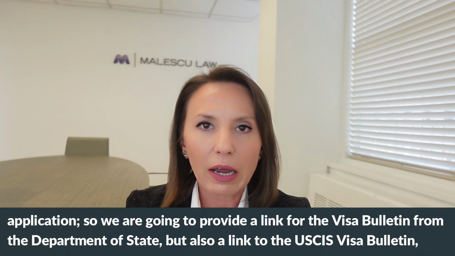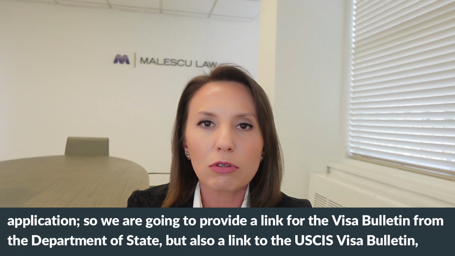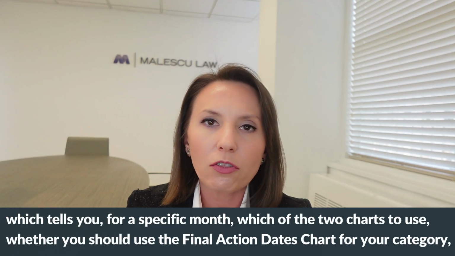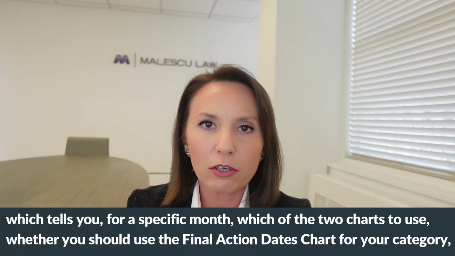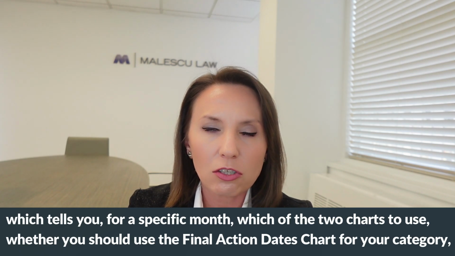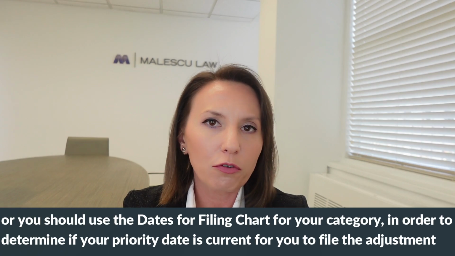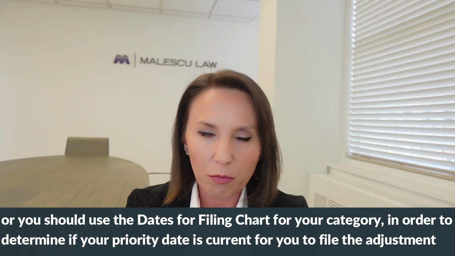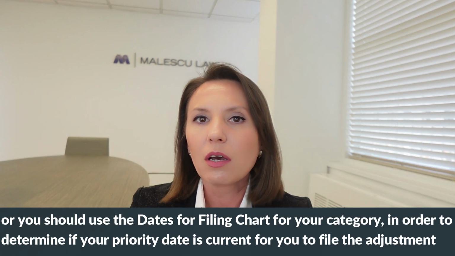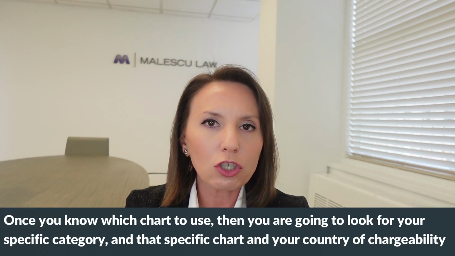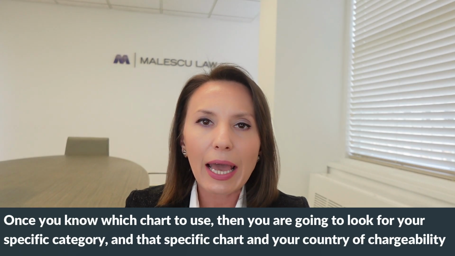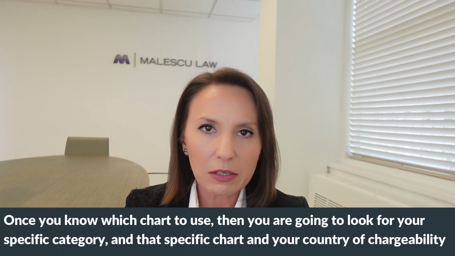So we are going to provide a link for the Visa Bulletin from the Department of State, but also a link to the USCIS Visa Bulletin, which tells you for a specific month which of the two charts to use, whether you should use the Final Action Dates chart for your category or you should use the Dates for Filing chart for your category in order to determine if your priority date is current for you to file the adjustment of status application.